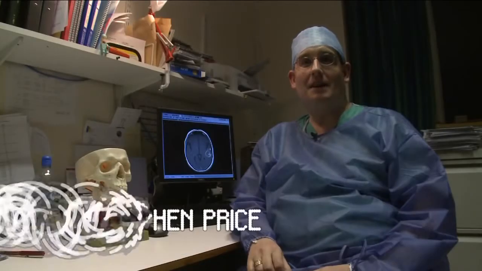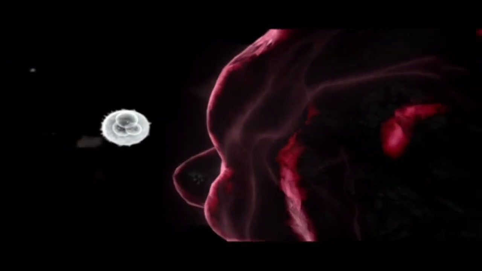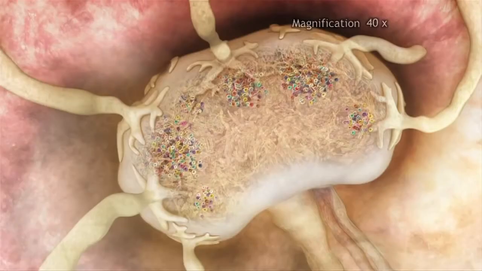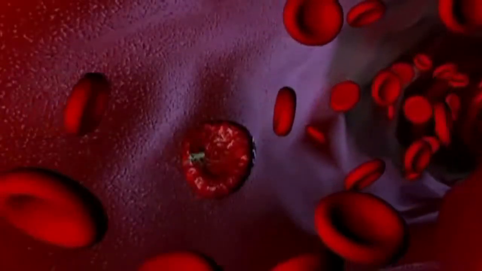I'm a brain surgeon. It's my job to treat patients with brain tumours. What we would love is some sort of nanoparticle that gets taken up into these tumours that allows us to identify where the tumour cells are. In the future, nanomedicines could patrol your body, hunting down diseases and zapping problems.